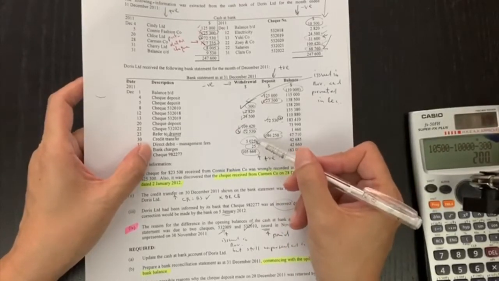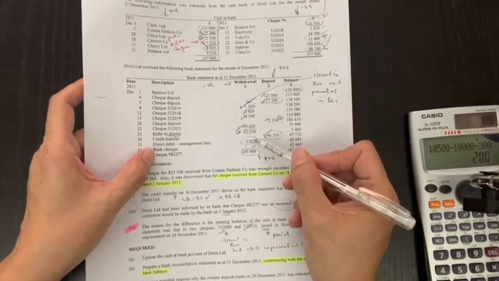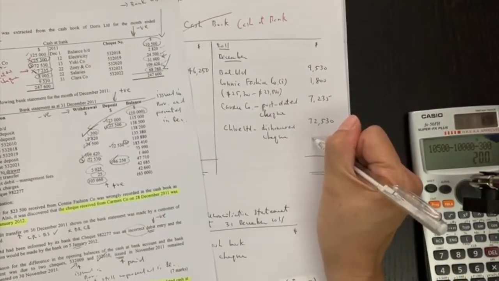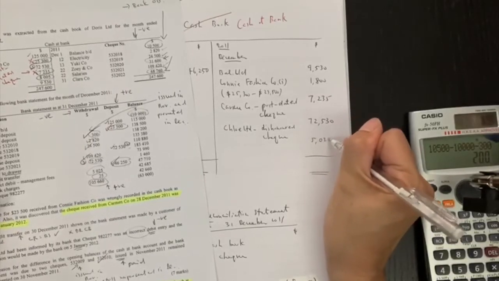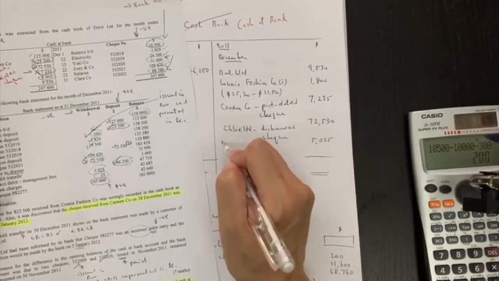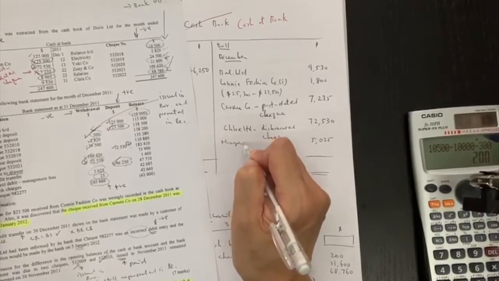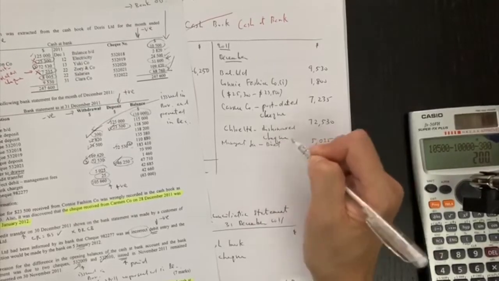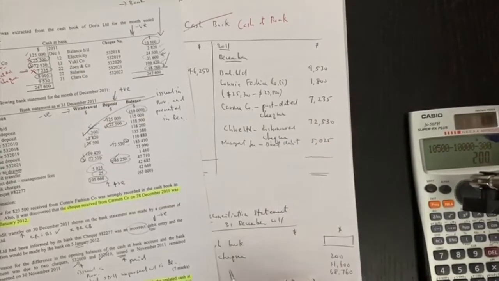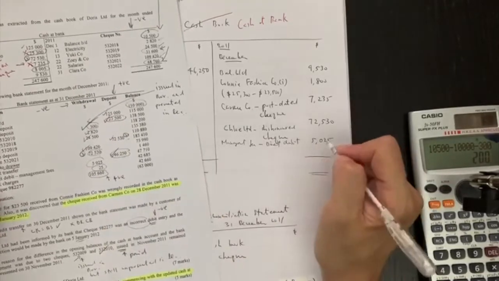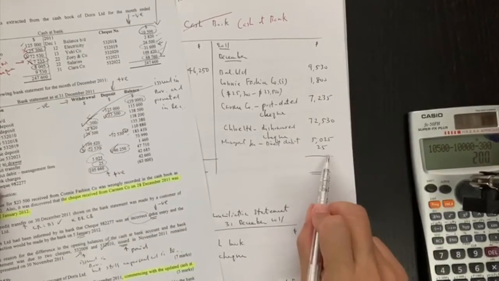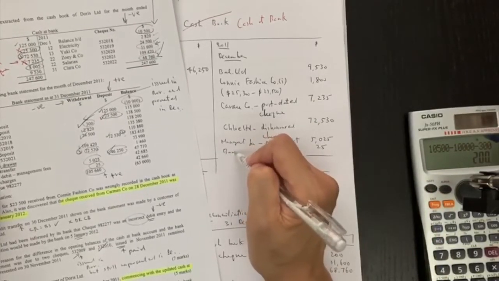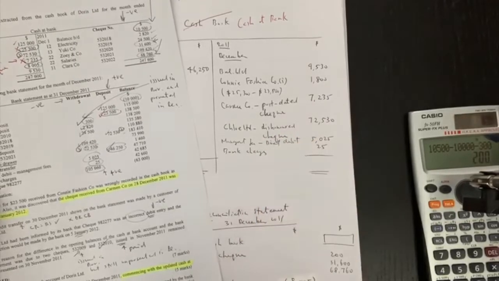So we should have money deducted in the bank statement, but we have not yet done it in the cash book. So therefore I have to credit my cash book here. So almost no space. So 5,025. Okay, what for? Because of management fee and paid by direct debit. Okay, and bank charges, money deducted from the bank, but we have not yet credited the cash book. So this is bank charges.